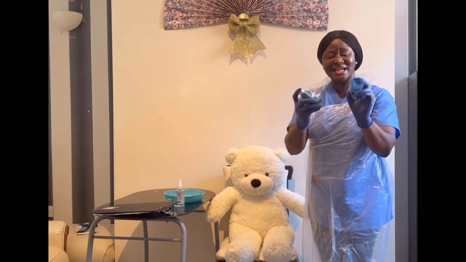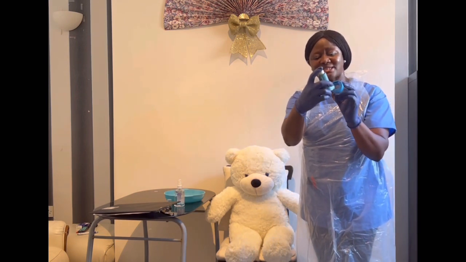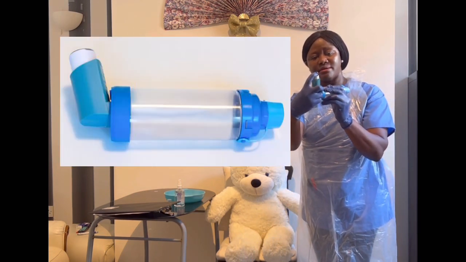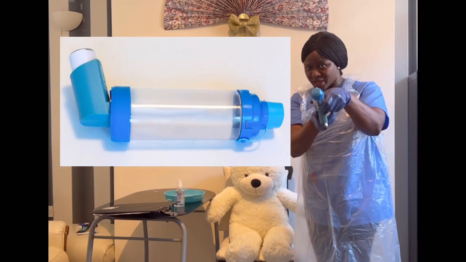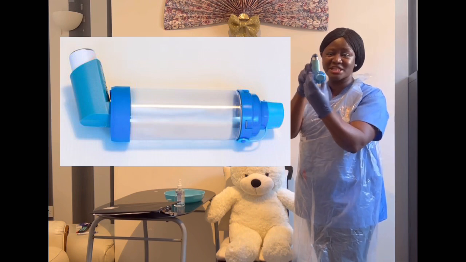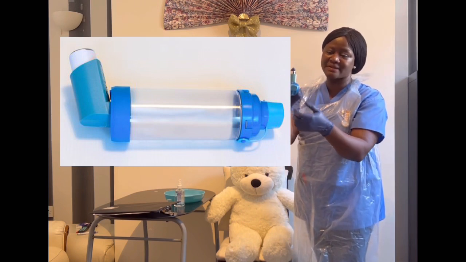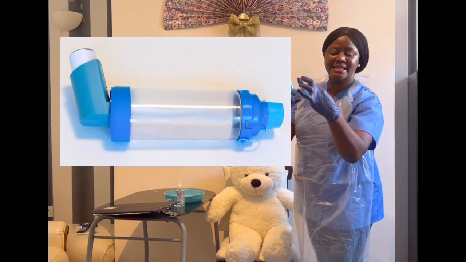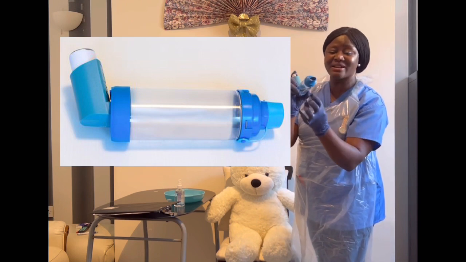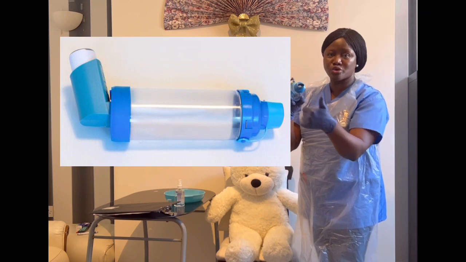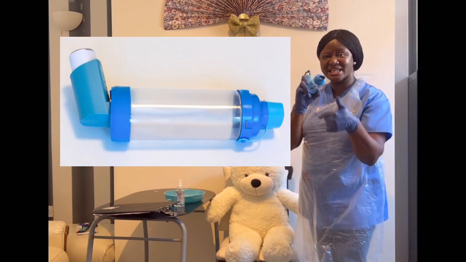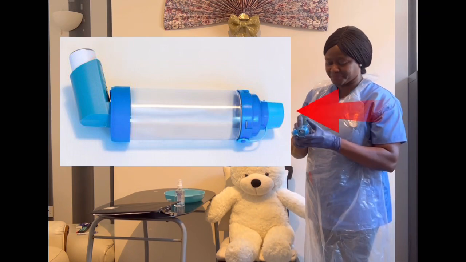I'm going to insert it right in with the spacer device, and it's this way, not this way. Note it, this way is the correct way to do that. I'm removing the mouth cap of the spacer device as well, and I'm careful not to contaminate the spacer device mouthpiece.